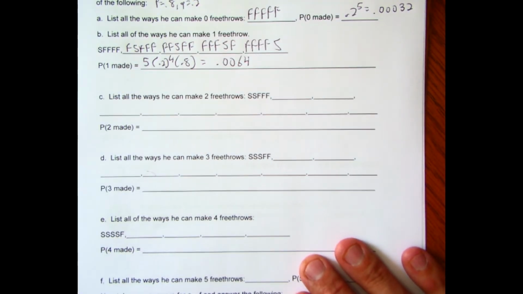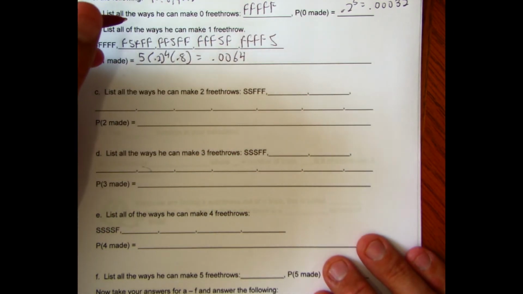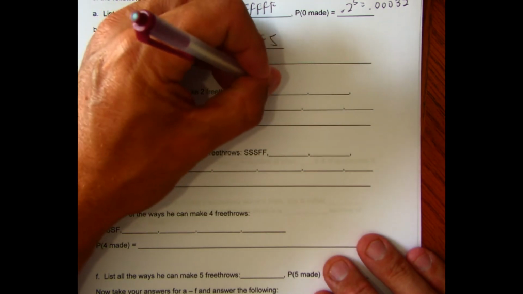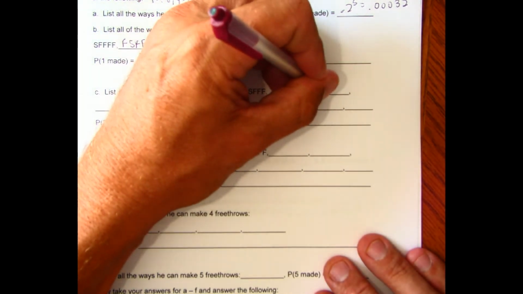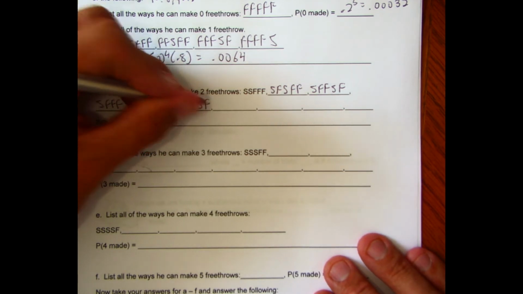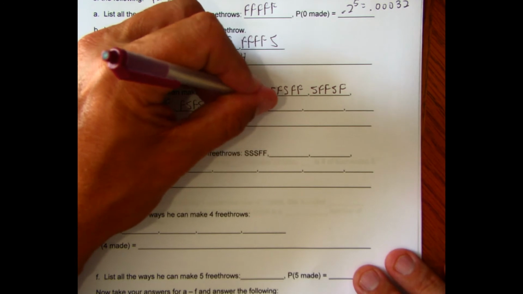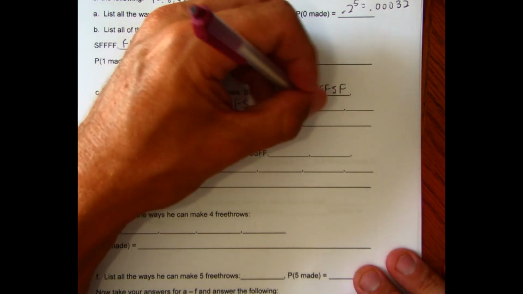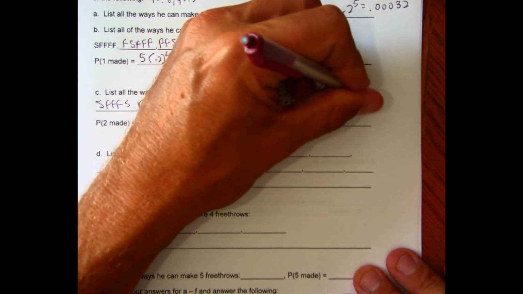Now we list all the ways he can make 2 free throws. There's actually 10 ways this can happen. The first way is he can make 2 and miss 3, and then he could make, miss, make, miss, miss; make, miss, miss, make, miss; make, miss 3 in a row, make the last one; miss the first one, make 2 in a row, miss the last 2; miss, make, miss, make, miss; miss, make, miss, miss, make; miss, miss, make, miss, make; and then the last way is he would miss the first 3 and make the last 2.